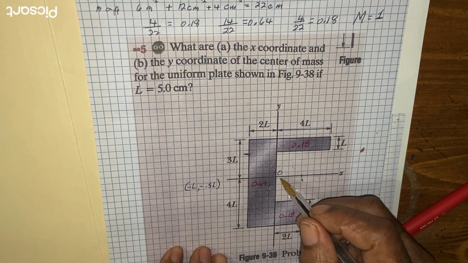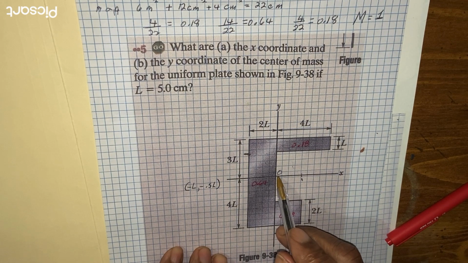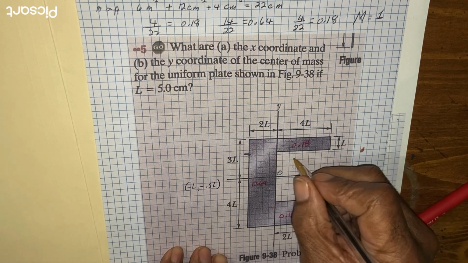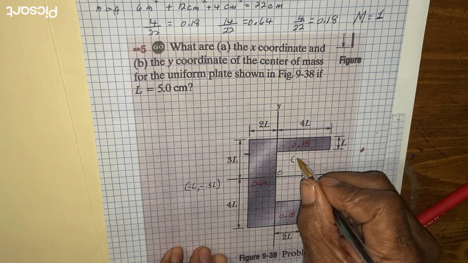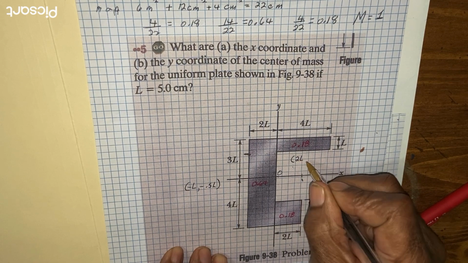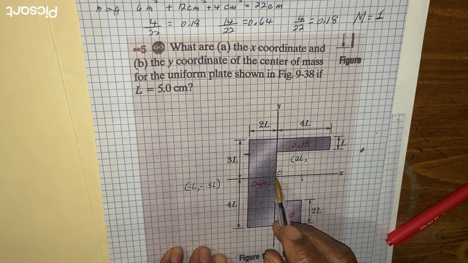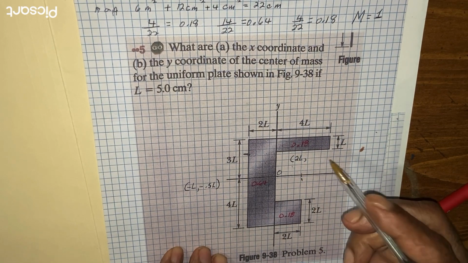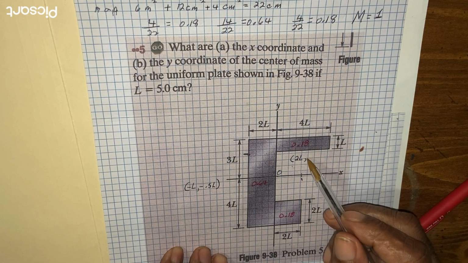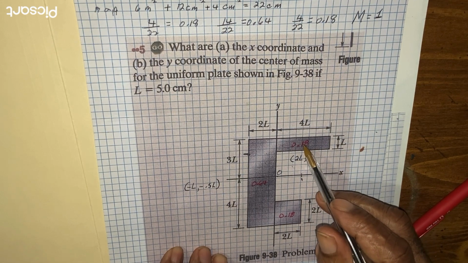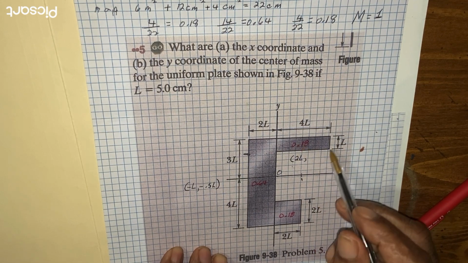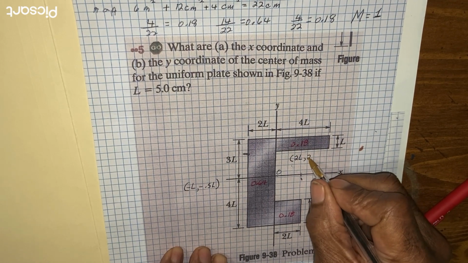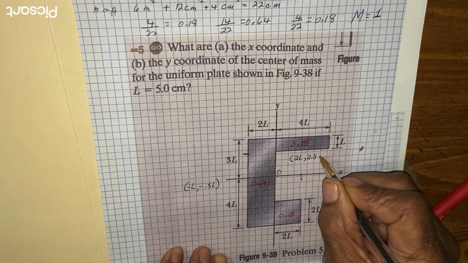Let's look at this one. If we were to get 0, we know that that is 4. So the x position would be 2L. Now the y position, we go back to the 2 and we're just going to go up. We go up 2 because between here and here is 2. And then we go 1/2. This is just 1. So that's 2.5 L.